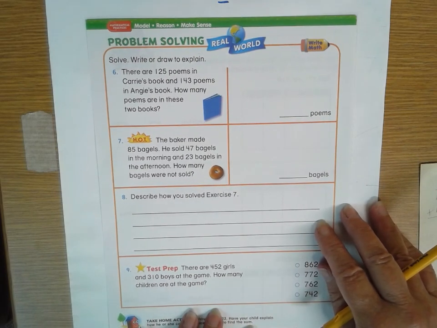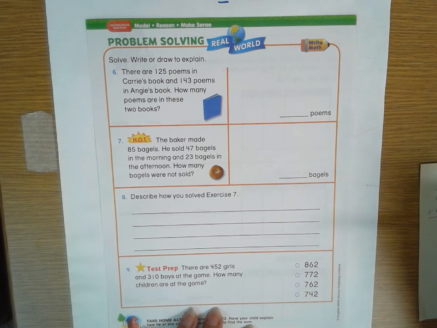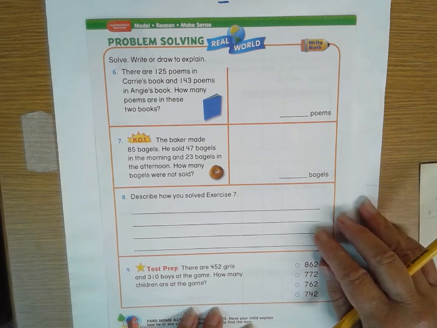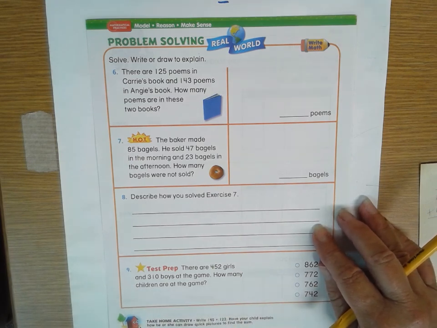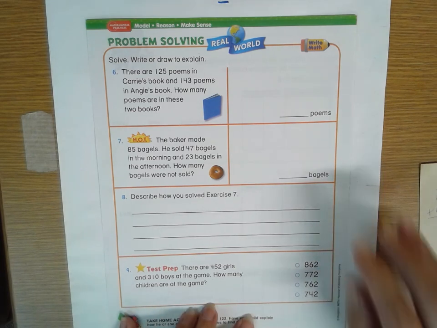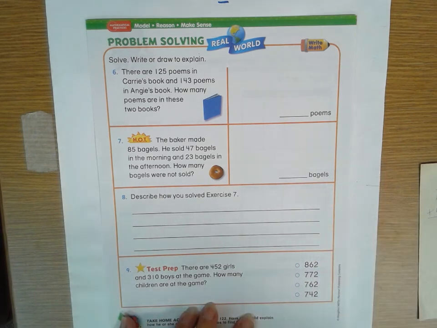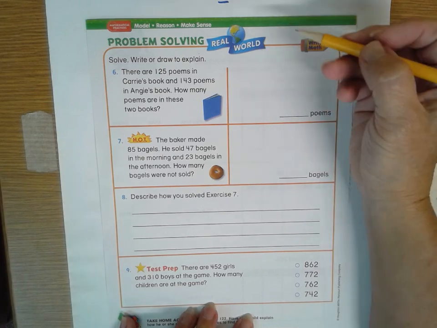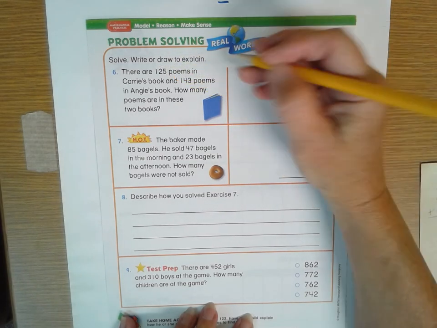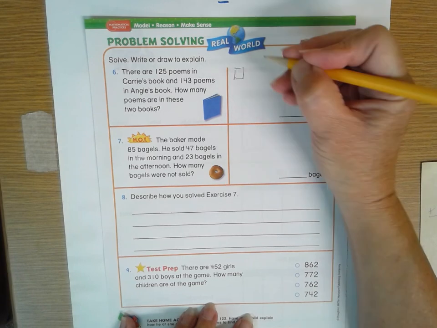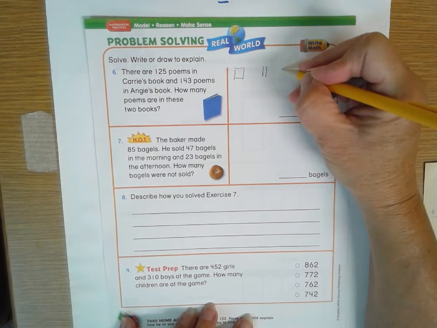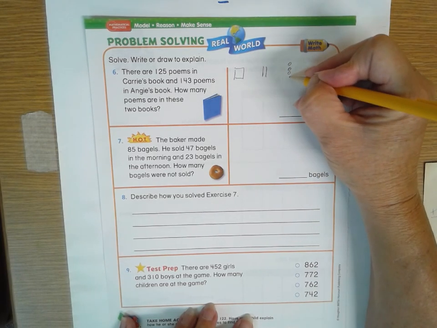It says there are 125 poems in Carrie's book and 143 poems in Angie's book. How many poems are in these two books? So they are asking us to get a total. Let's do exactly what we just did on the other side of the paper. So we're going to do 125. So 1 hundred, 2 tens, 1, 2, 3, 4, 5 ones.